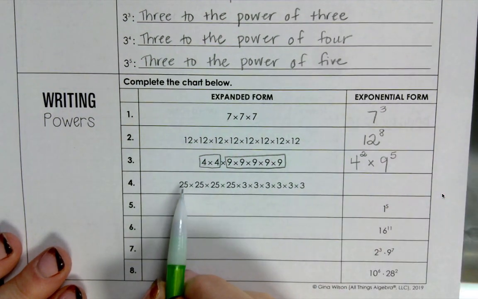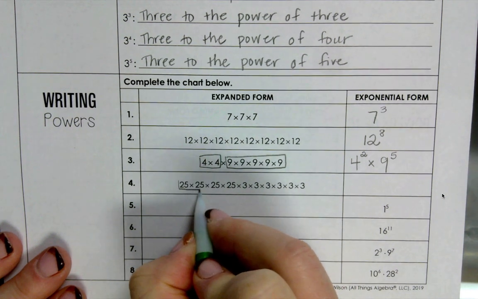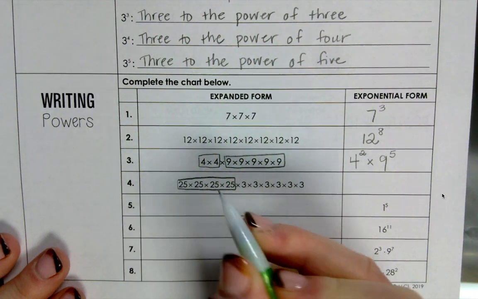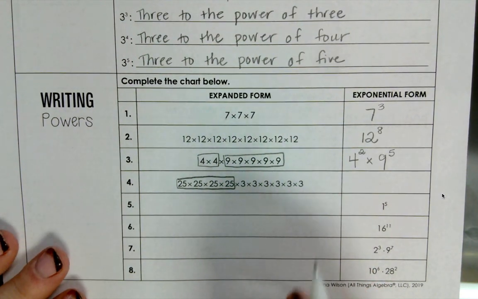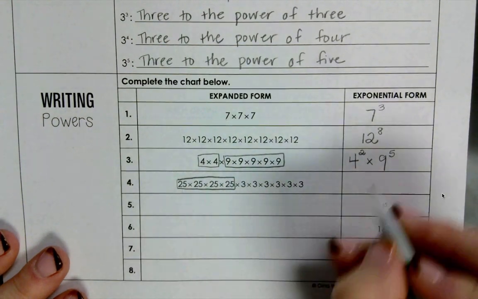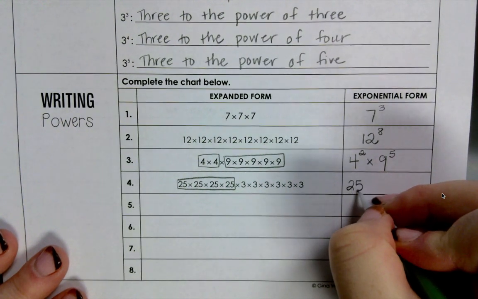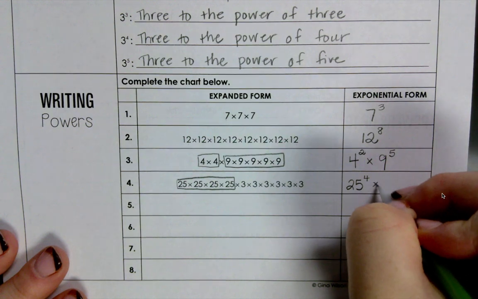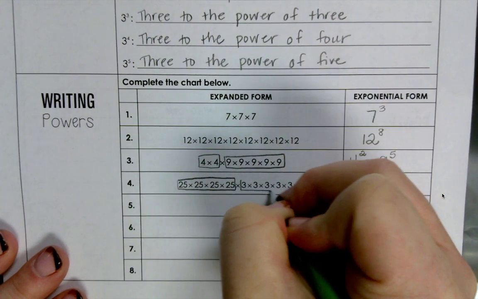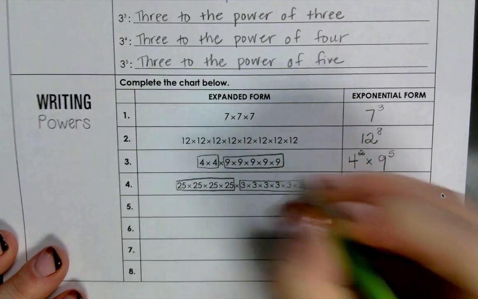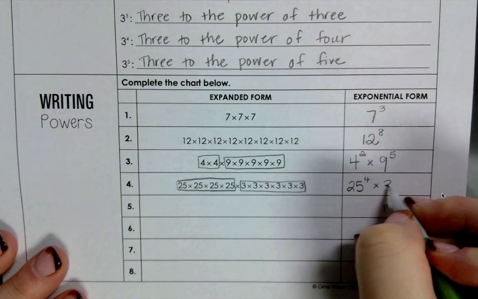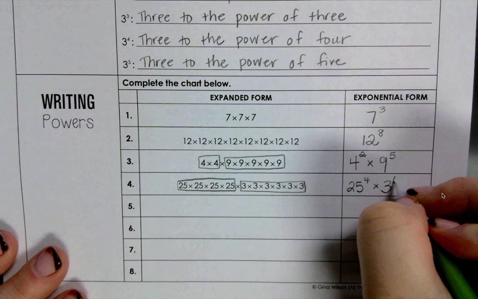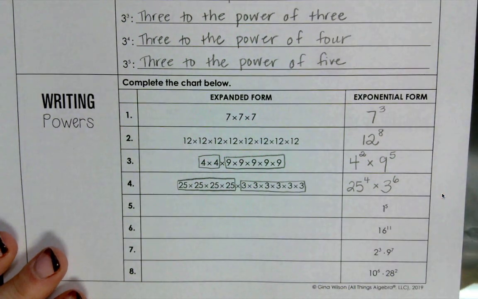Okay, the next one, I'm just going to break this one up, 25. And this time I'm going to say how I would read it, okay? So 25 to the power of 1, 2, 3, 4, to the power of 4 times 3 to the power of 1, 2, 3, 4, 5, 6. Okay?